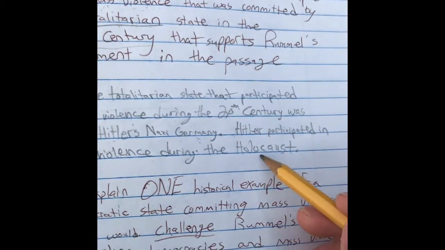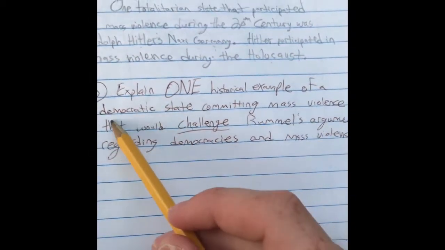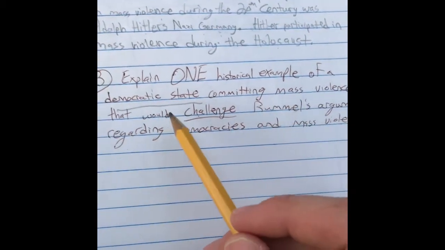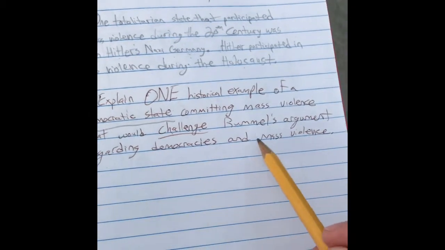Okay, the Holocaust is our example of mass violence. That would get us the point. Now we have to explain one historical example of a democratic state committing mass violence that would challenge Rummel's argument regarding democracies and mass violence.